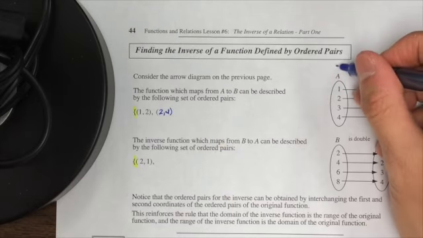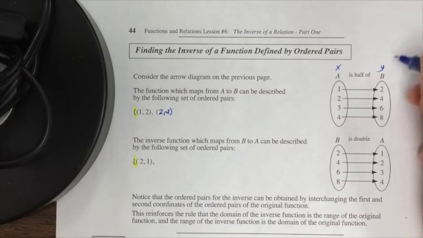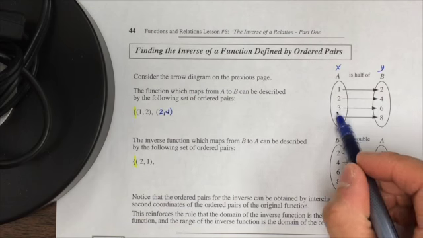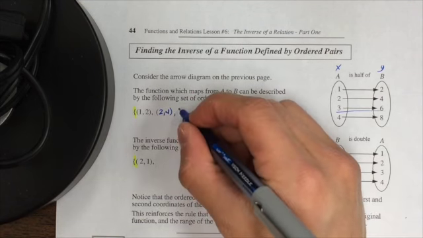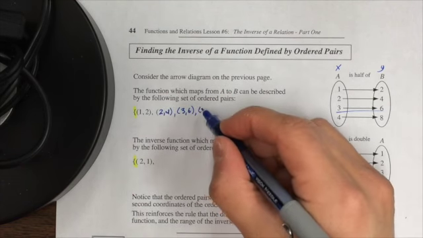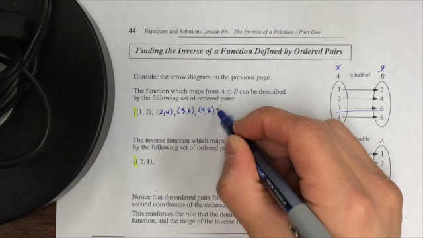Now I know this by recognizing that these are my x values and these are my y values. So I got 2 and 4. My next set will be 3 and 6. And my final set is going to be 4 and 8, or my final pair.